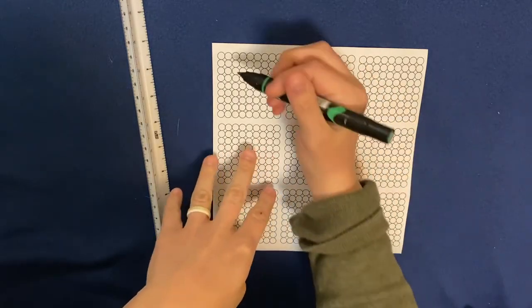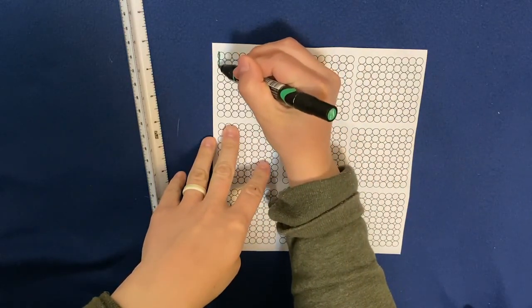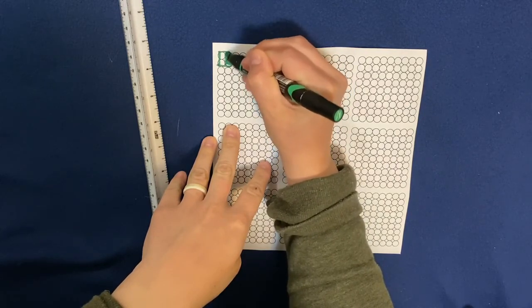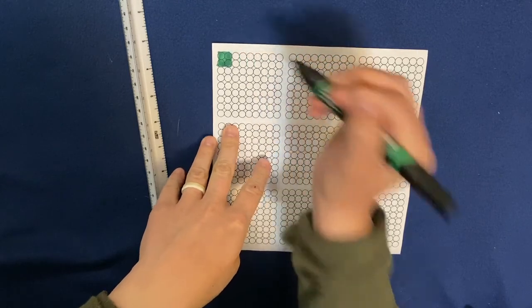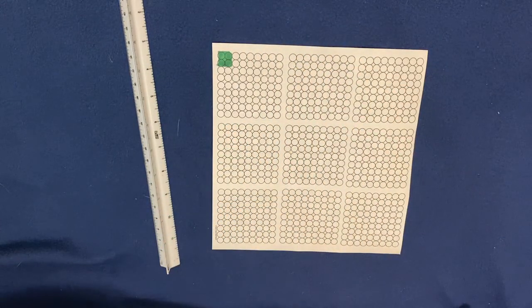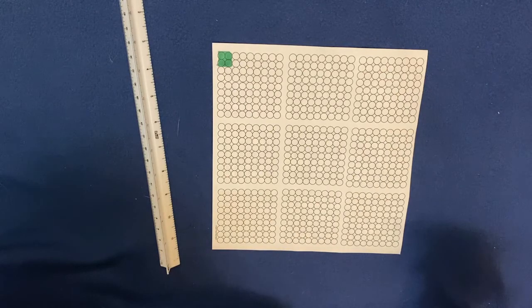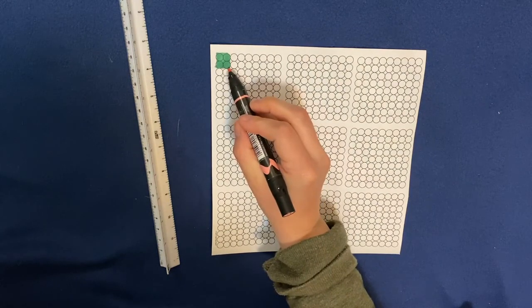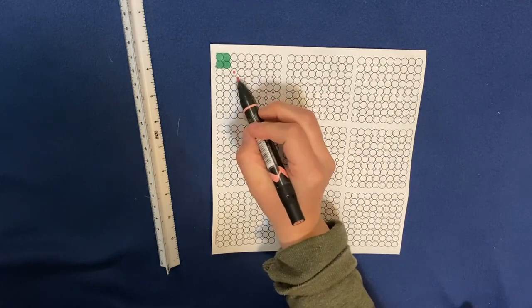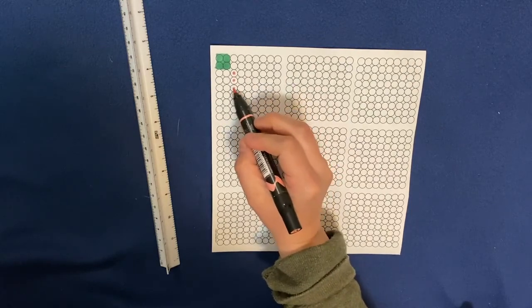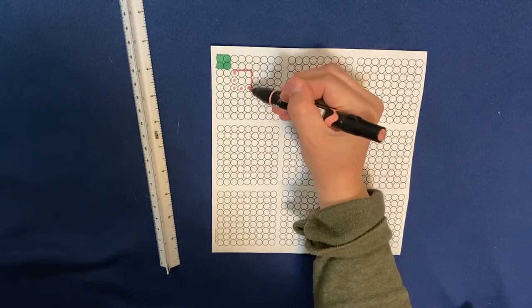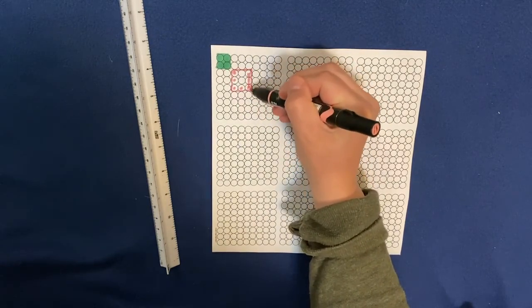I'm going to find a square of 2, and I'm going to color in this space. So there's my square of 2. All right. And then I'm going to come down and find a square of 3. So again, here's the first bead. I'm going to go diagonal: 1, 2, 3. 1, 2, 3. So see how it makes a square? It's really important that it makes a square.